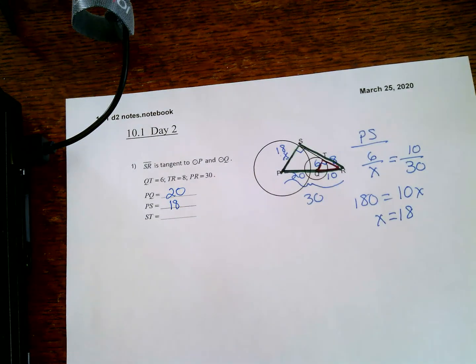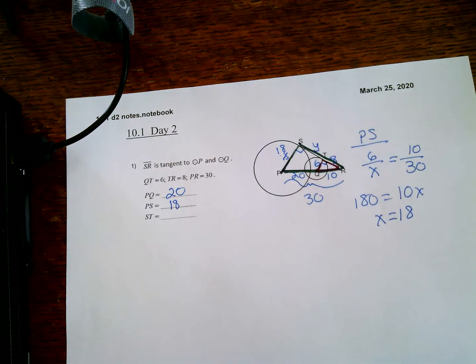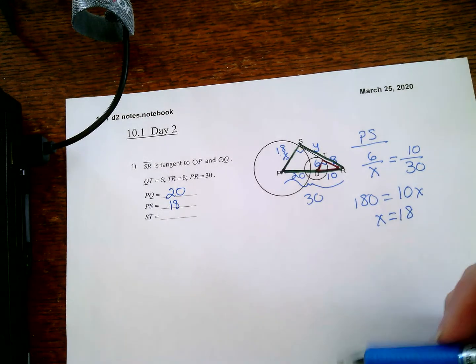ST, I'm going to assign a different variable to. We'll call it Y. And again, I'm going to write a proportion using two ratios. There's more than one proportion I can write, but if you're comparing the corresponding parts of the smaller to the corresponding parts of the bigger, you'll be fine.